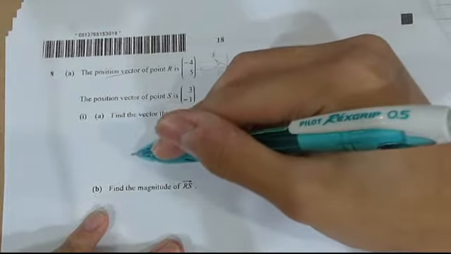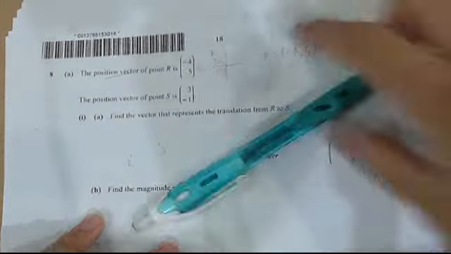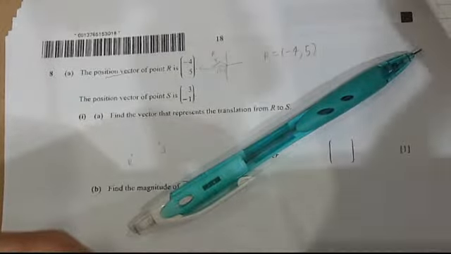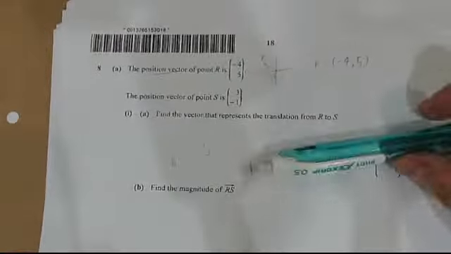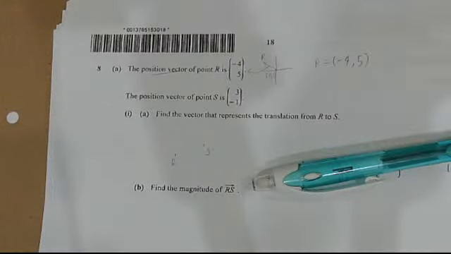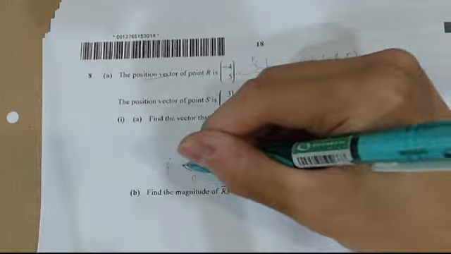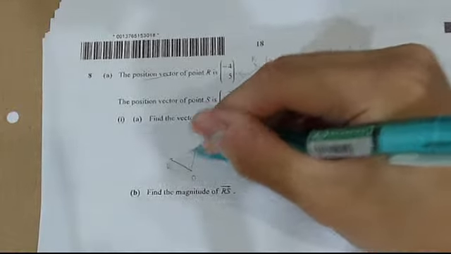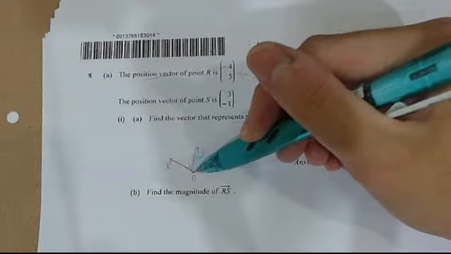So you have R, you have S. If you have vectors OR and OS, you can just use the tip to tail method, which is just RO.